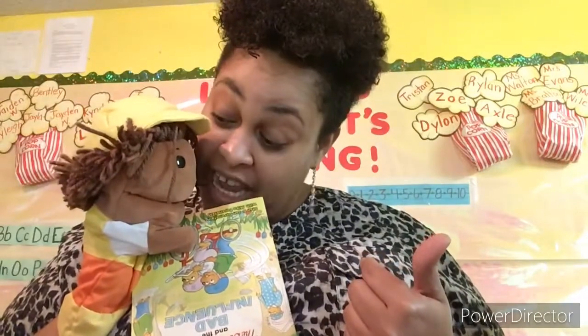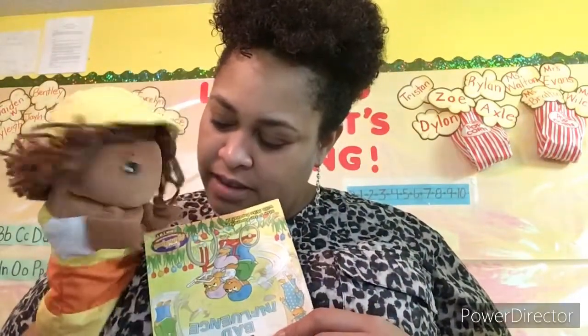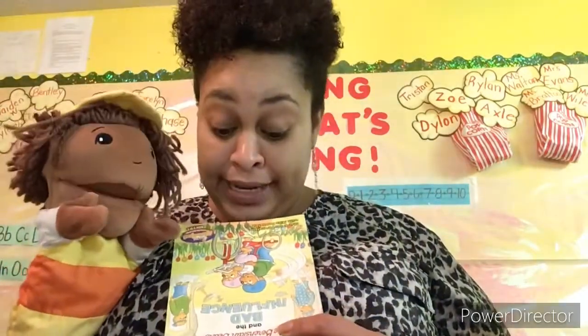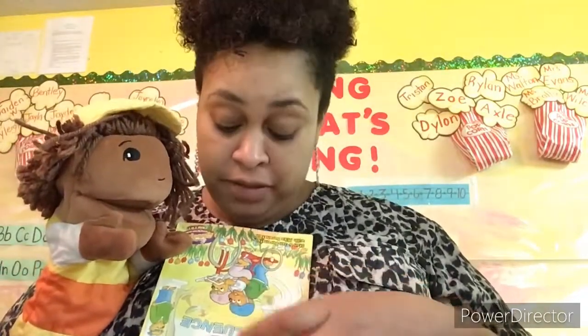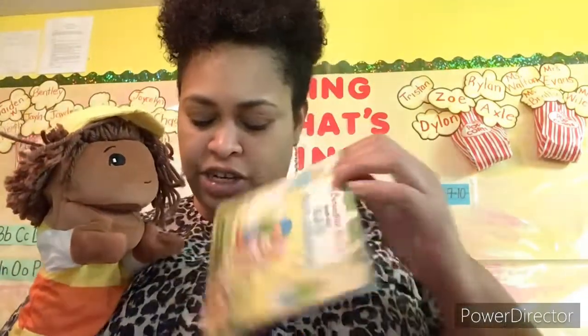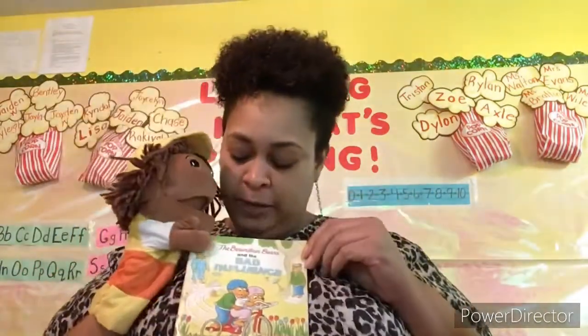Oh, Kevin, my friend said you have the book upside down. What? He has it upside down. How do we know that? The pictures. The pictures are upside down. Let's turn it like this. Yeah, there you go, Kevin.